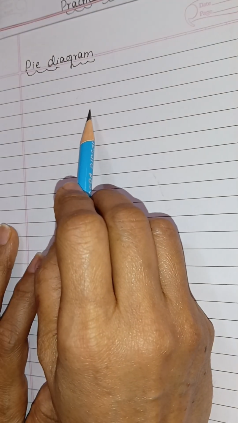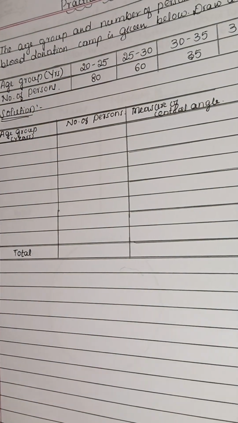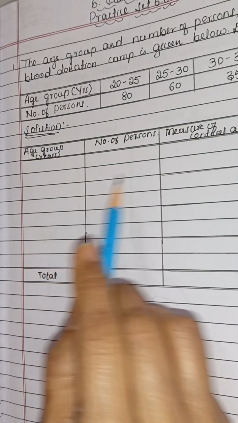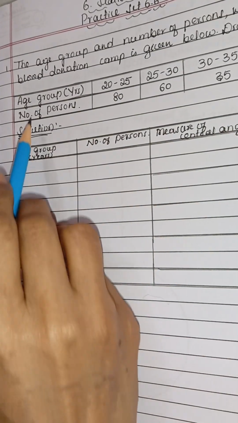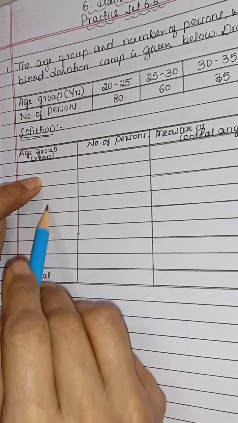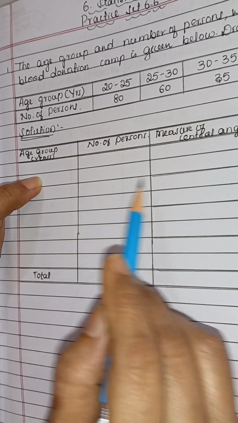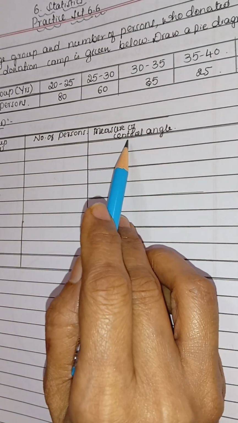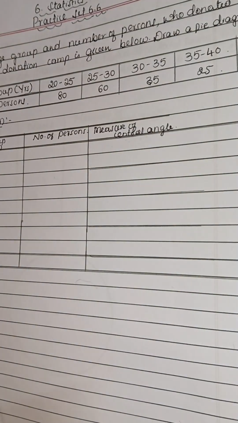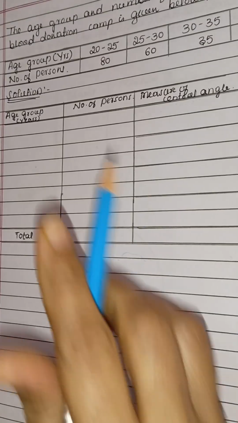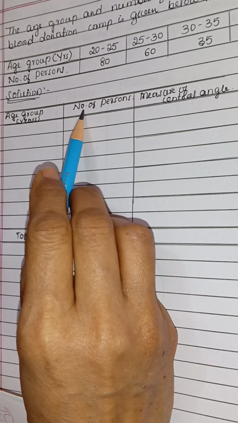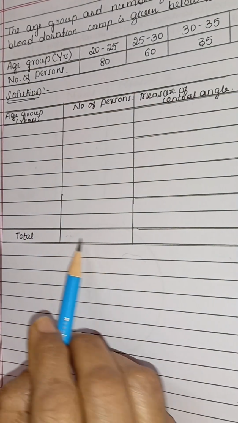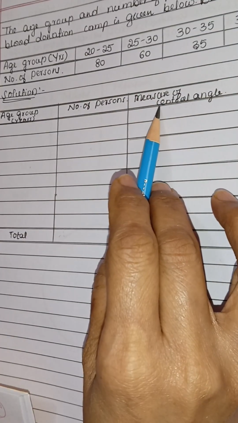So in practice set 6.6, data will be given. This is question number 1. The table will have 3 columns. First one, age group, that is class. Second column is frequency. Third column is measure of central angle. For this we have to find the total frequency. Then we have to find the measure of central angle.